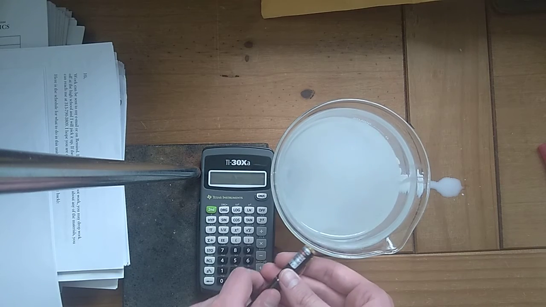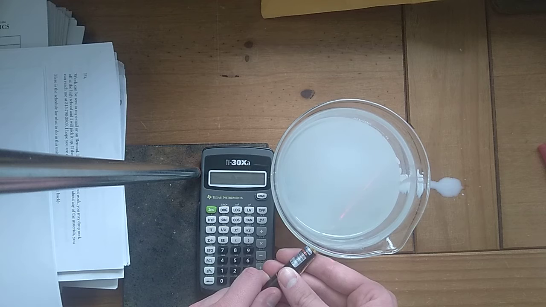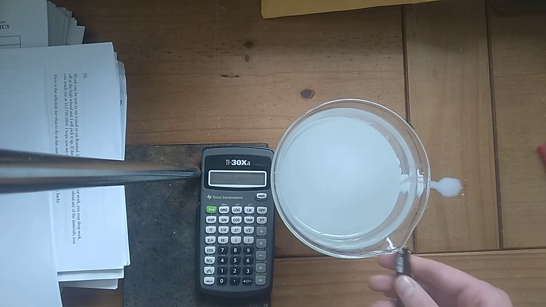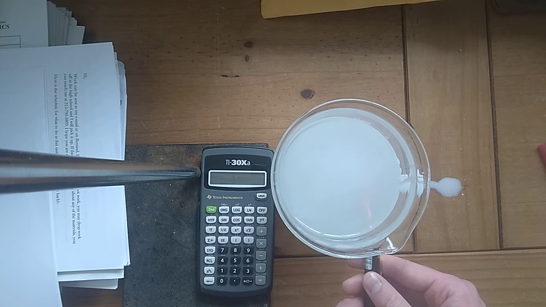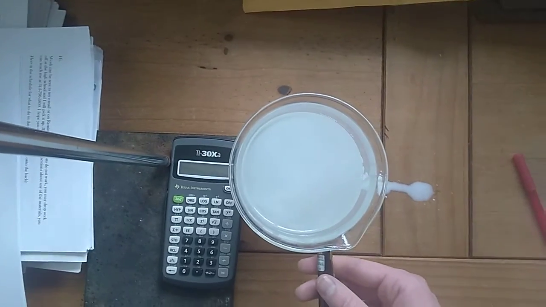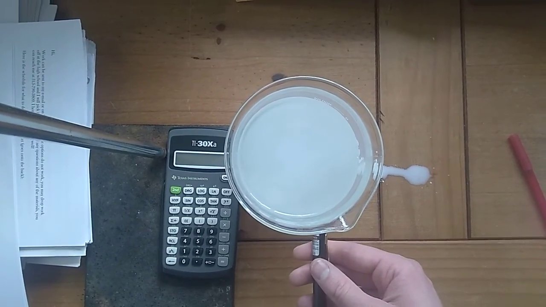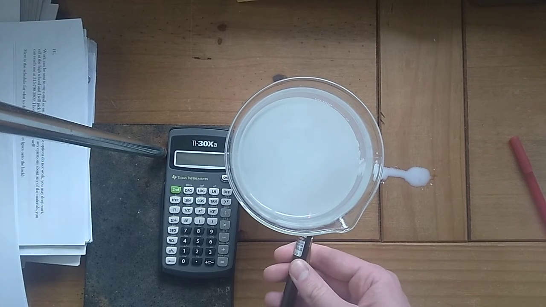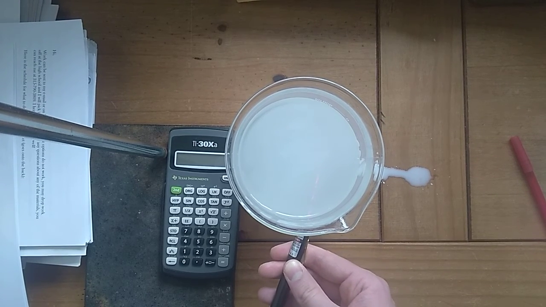What we find is that now we can actually see the path of the laser because it hits all the little milk particles, and interestingly, you can actually see the bending of light as the laser light passes through the milk.